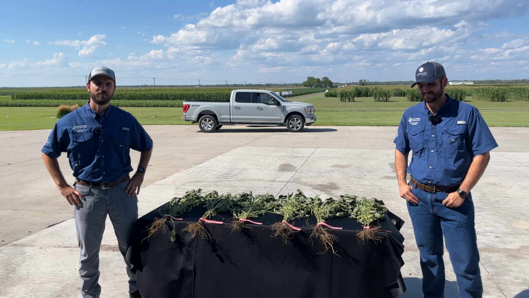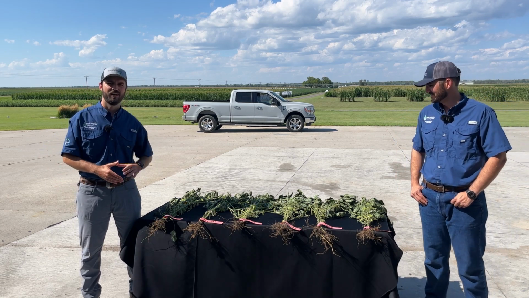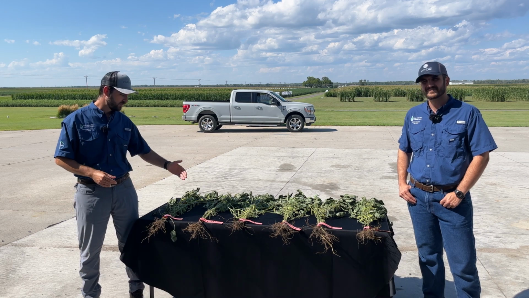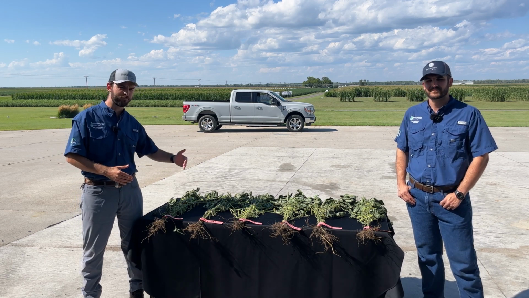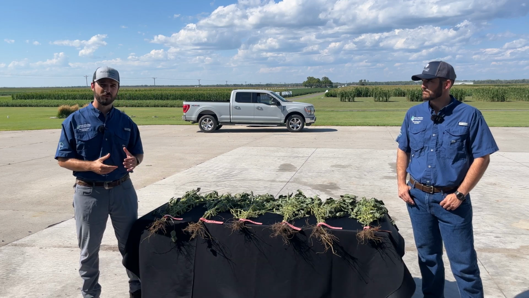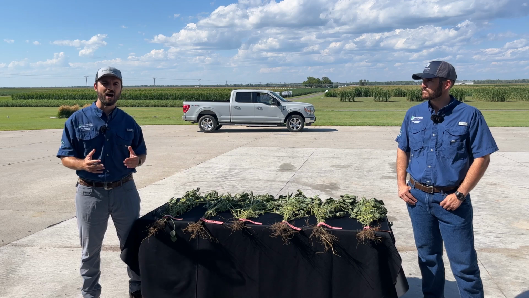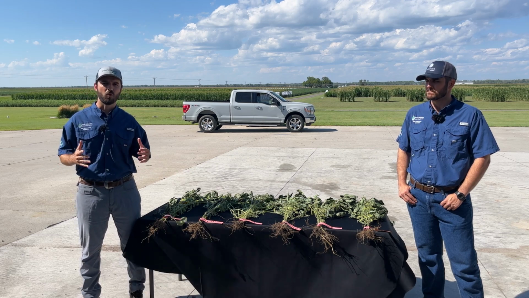And today we want to talk about cover crop termination dates and how that impacts our cash crops. So we're going to take a look at the number of pods in soybeans according to those cover crop termination dates, and we also take a look at some corn plants and how that is affecting our corn ears.